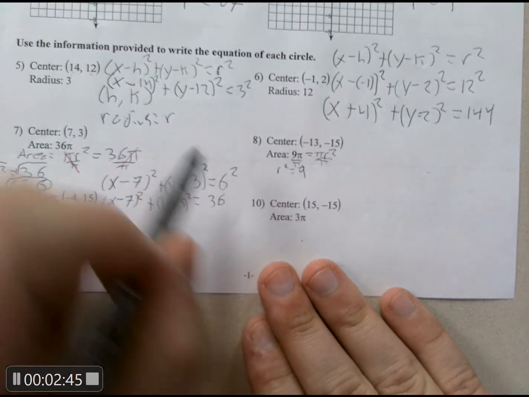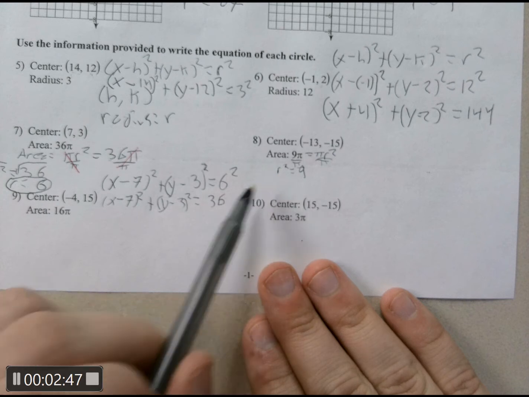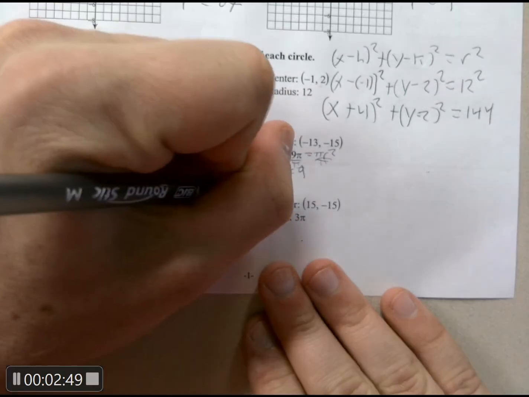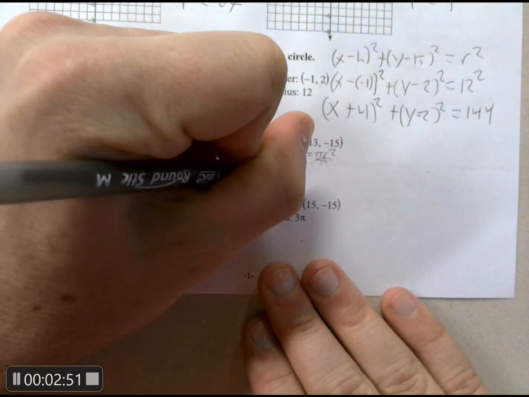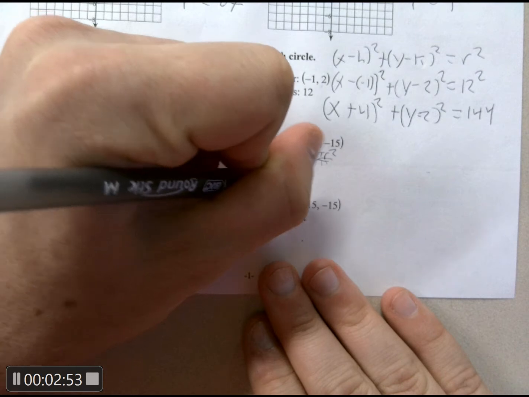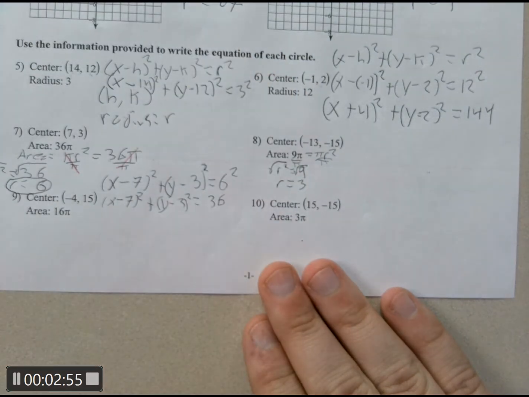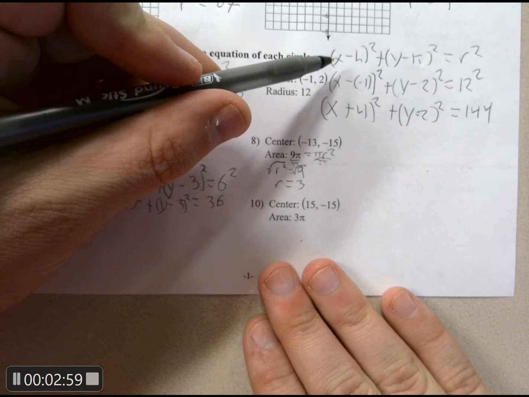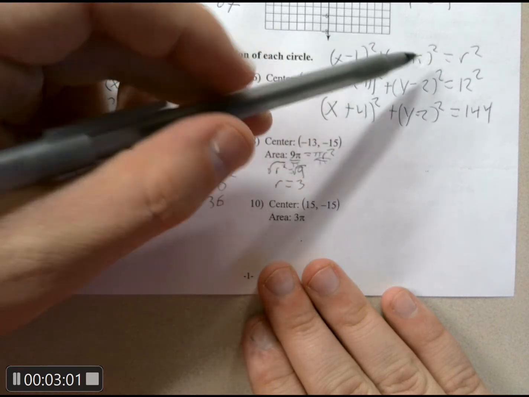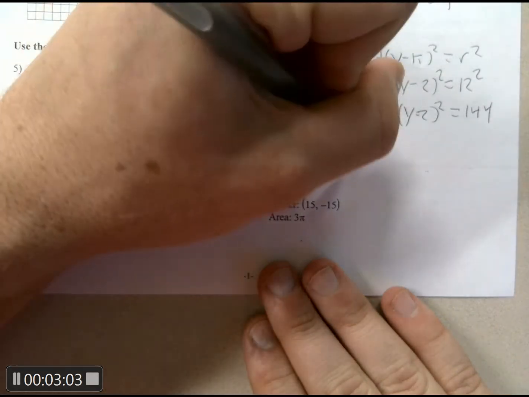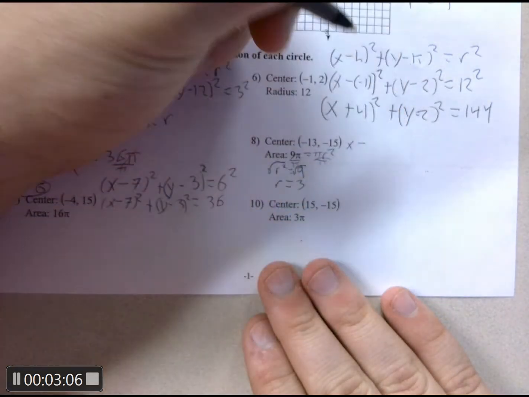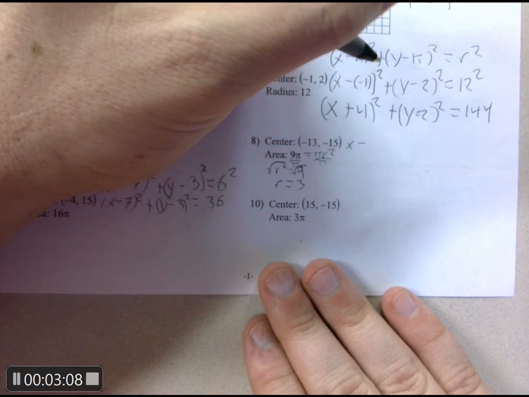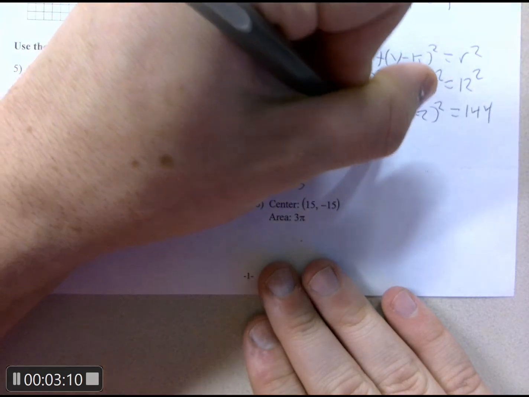If you're creative, you can see r squared is in our equation, so you can just use that. If not, we square root both sides. r is 3. The radius is 3. From here, we're just going to plug in the formula (x minus h) squared plus (y minus k) squared equals r squared. So we have x minus, my h term is negative 13.